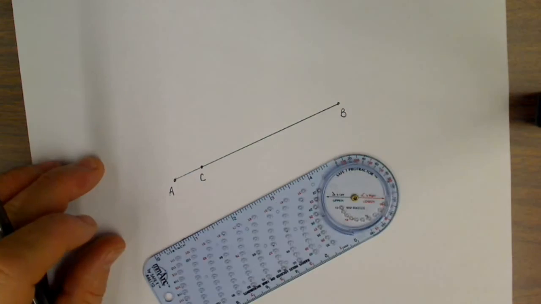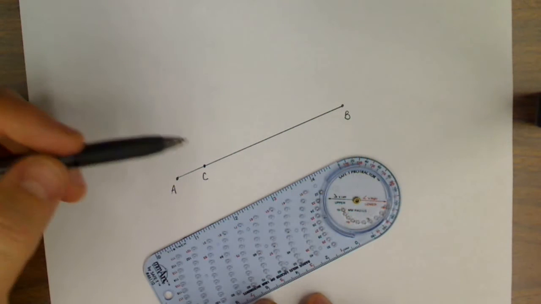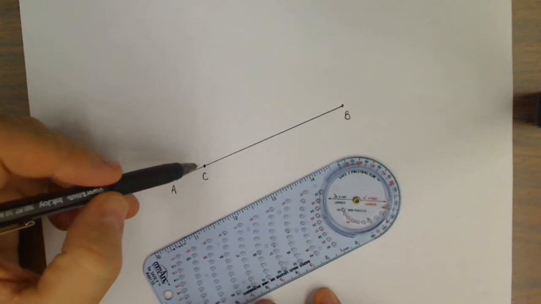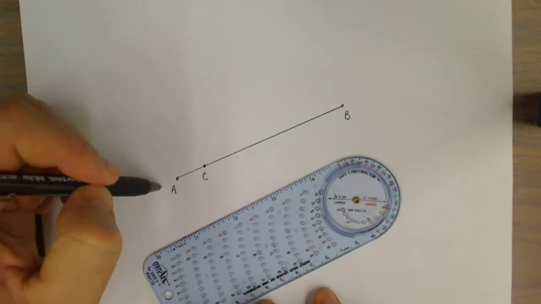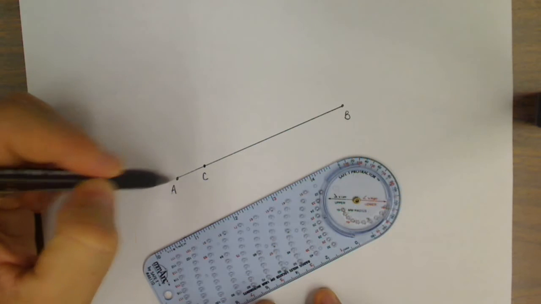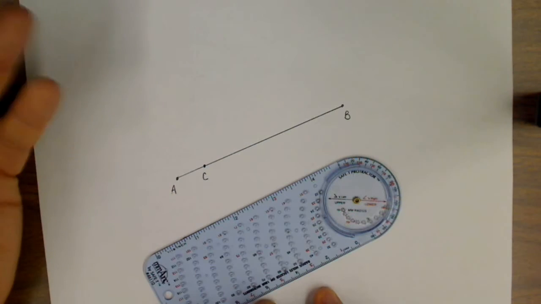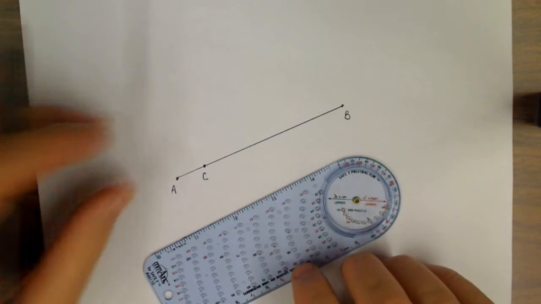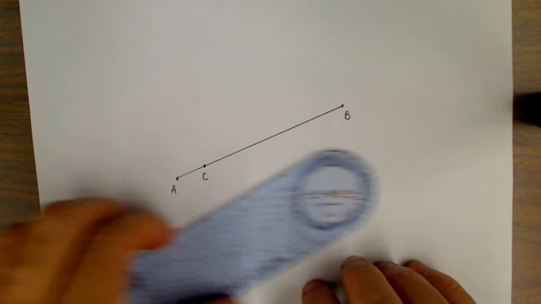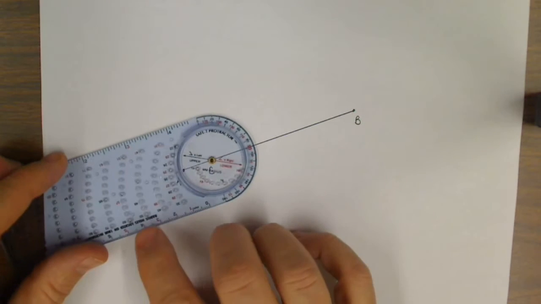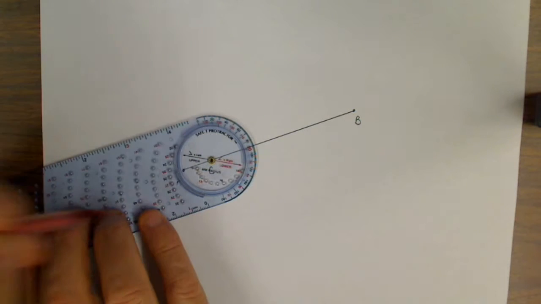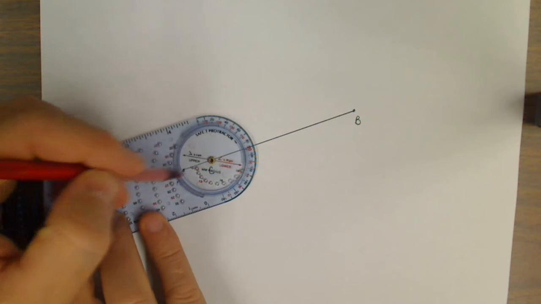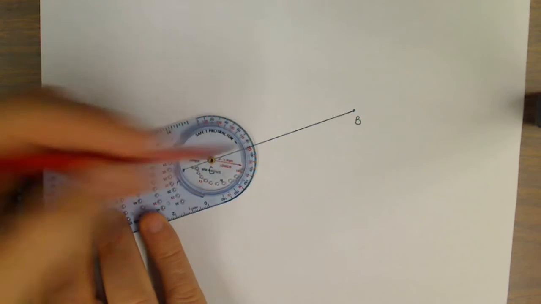What we want to do is make sure that we measure an equidistance from C in both directions so that we can then basically create a segment bisector from that point. What I'm saying is this. I'm going to take my compass, put the center on point C, and mark a distance from C along segment AB.